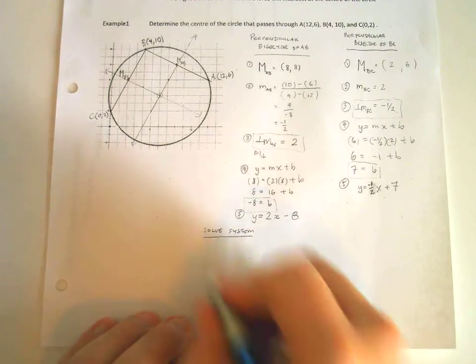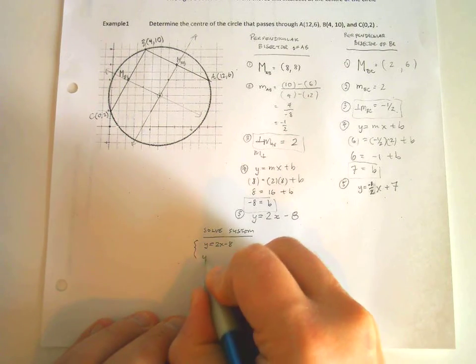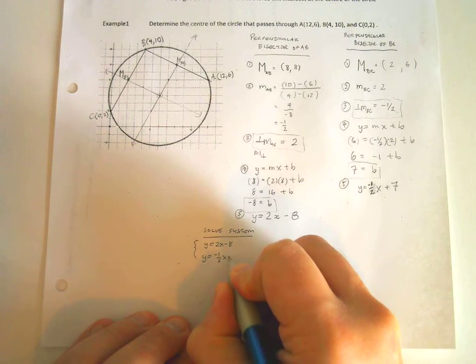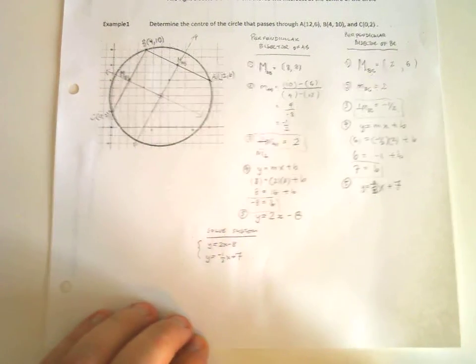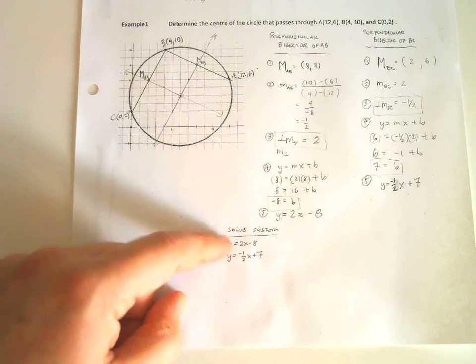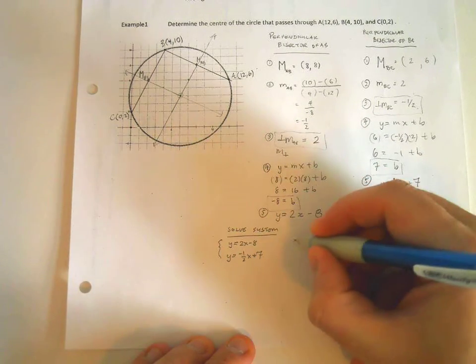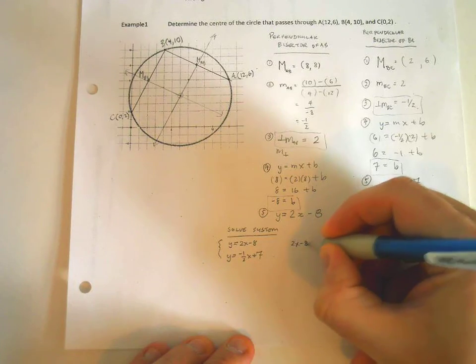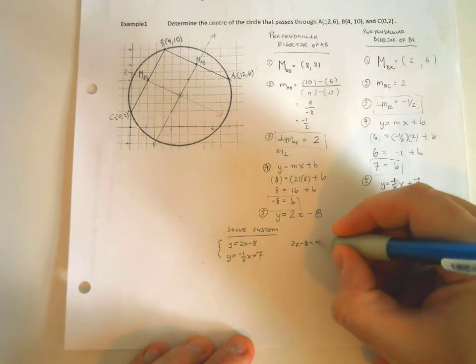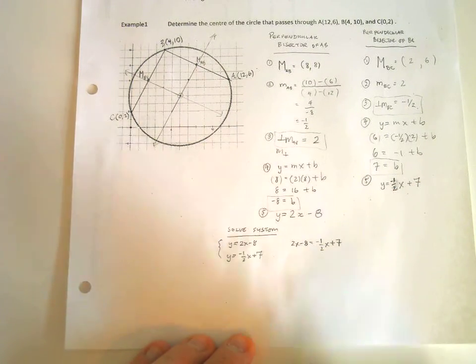I'm going to solve the system, and my system is the one that has this line, y equals 2x minus 8, and y equals negative 1 over 2x plus 7. Okay. And then we can solve it using whatever we did in that first unit. So substitution, elimination, up to you. The way that it's written right now, where the y's are already isolated, let's just use substitution. So I could say something like this, 2x minus 8 is equal to y, and this is also equal to y, so negative 1 over 2x plus 7. Okay, so these are equal, and I need to solve for x.